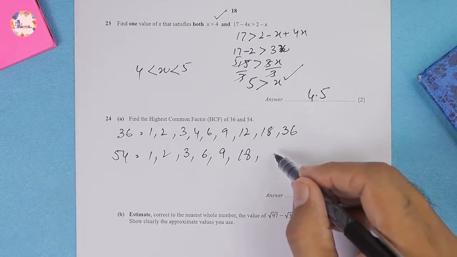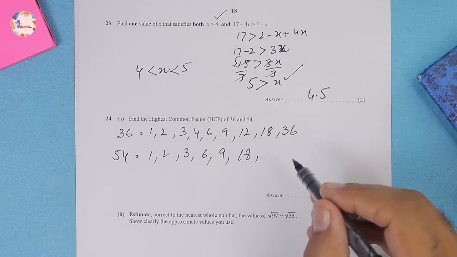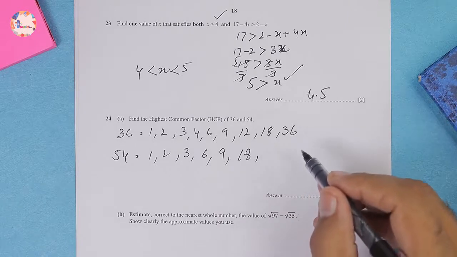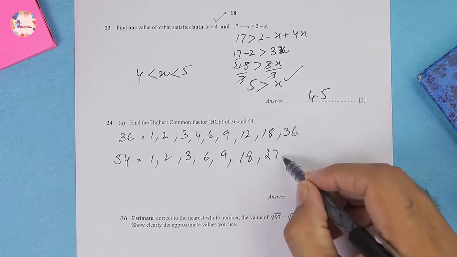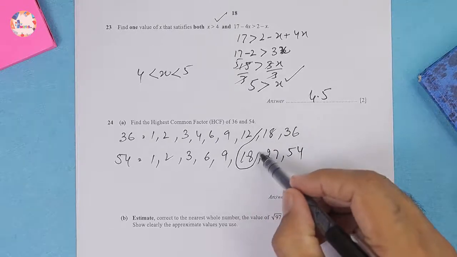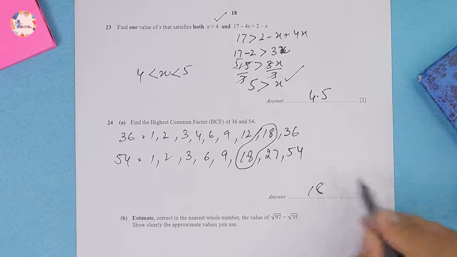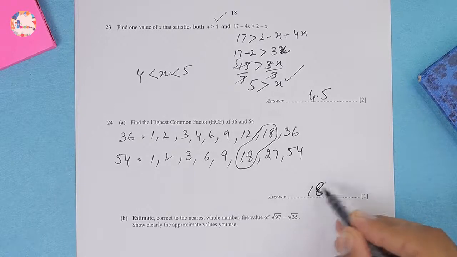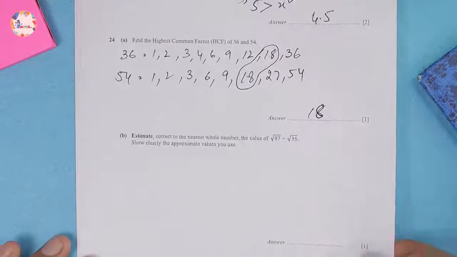So next will be 27, since 2 twenty-sevens are 54, so we can write 27, and then we can write 54, and we can check this. 18 is basically the highest common factor, so we can write it as 18. This is taking a little time, but you can find it easily.